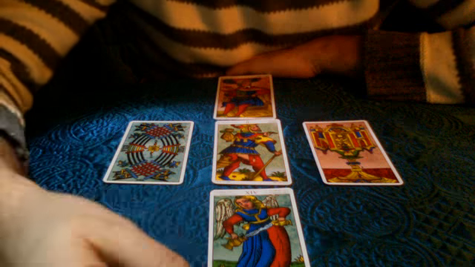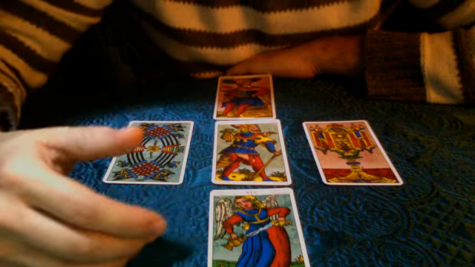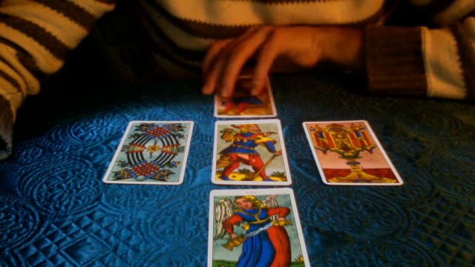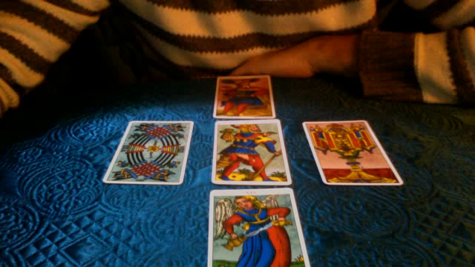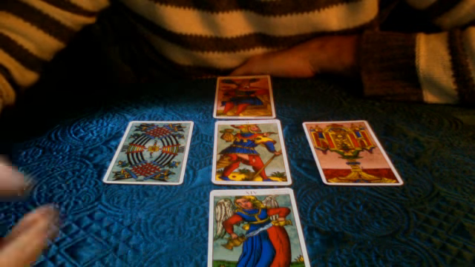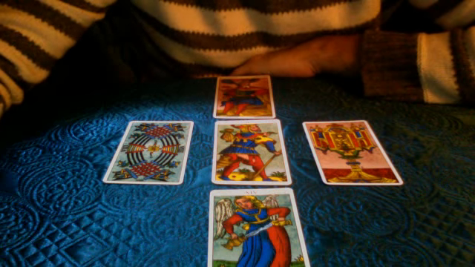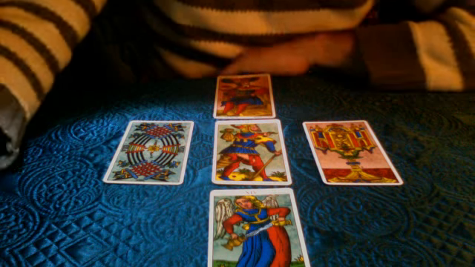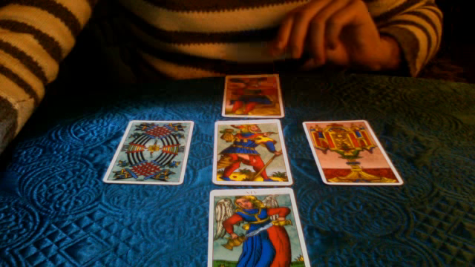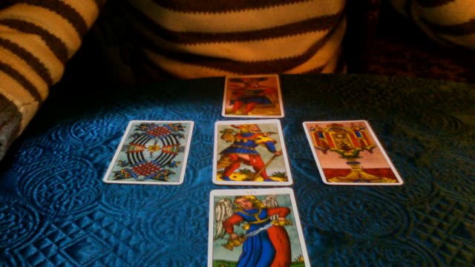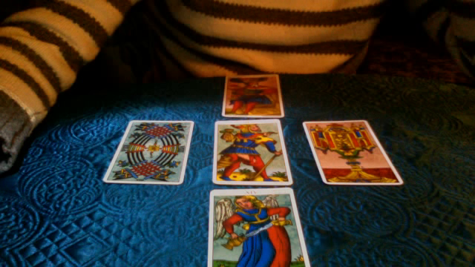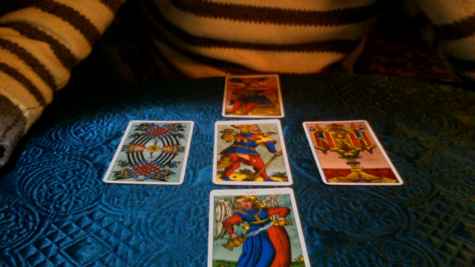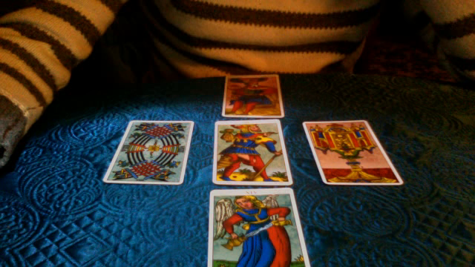Okay, so now if I were to just keep going in order, Earth is up here, remember, and Earth, of course, is the element associated with materiality, with material things, the physical end of this, the work end of this, how the body is connected to this reading. And in this case, I have the King of Cups. So I would say that in this case, well, I'm not sure what I would say, actually. That's kind of a curious thing to have there.